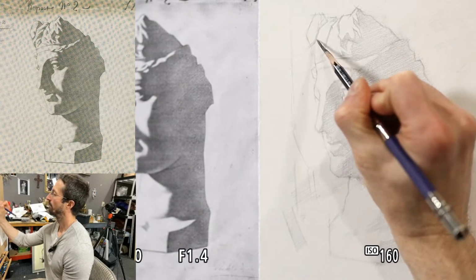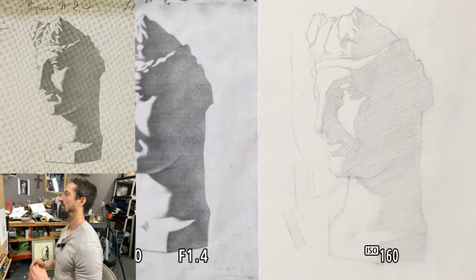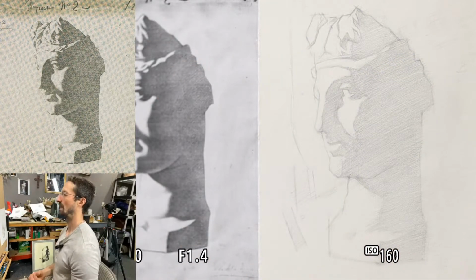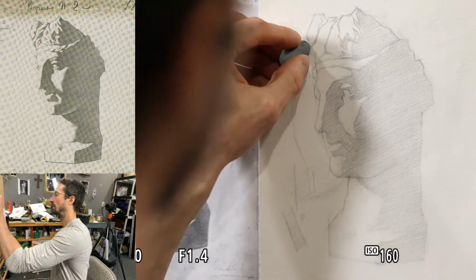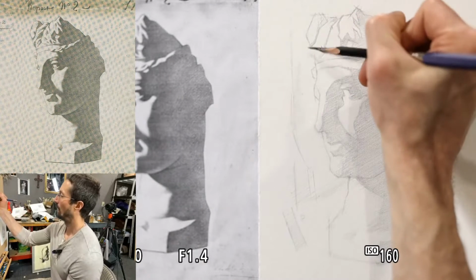This angle's off. This line is too high that way. So it's subtlety. This part.